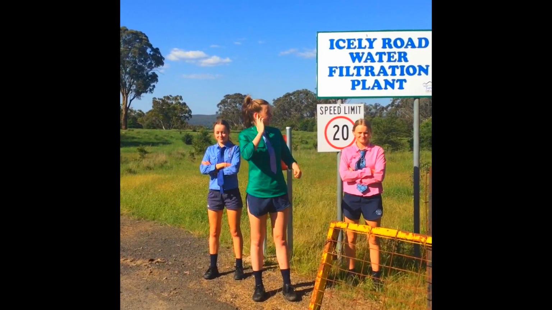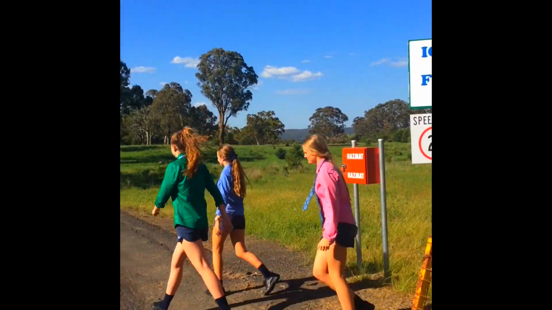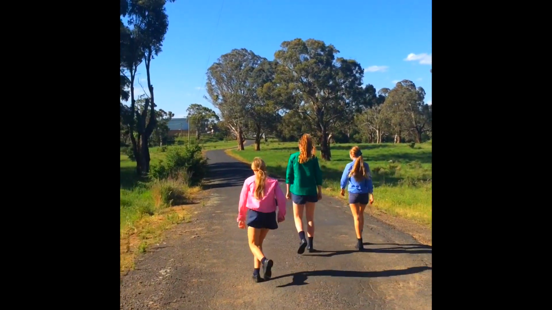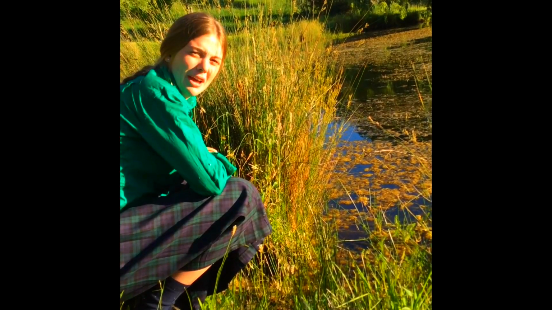Hi Julian, yes, here we are at the Isley Road Filtration Plant. Let's go take a look. This is water pre-treatment. Imagine all the pathogens in that.